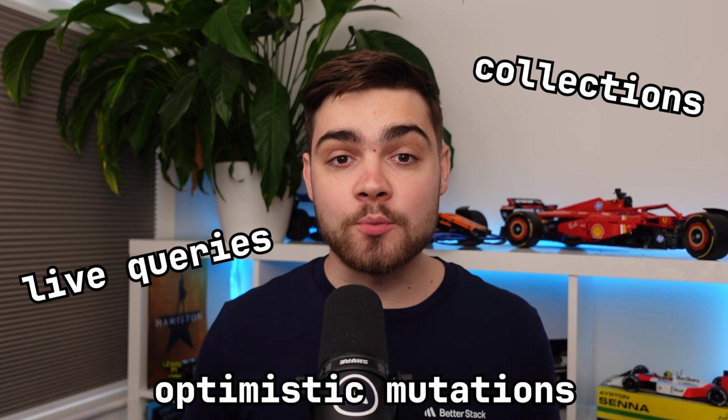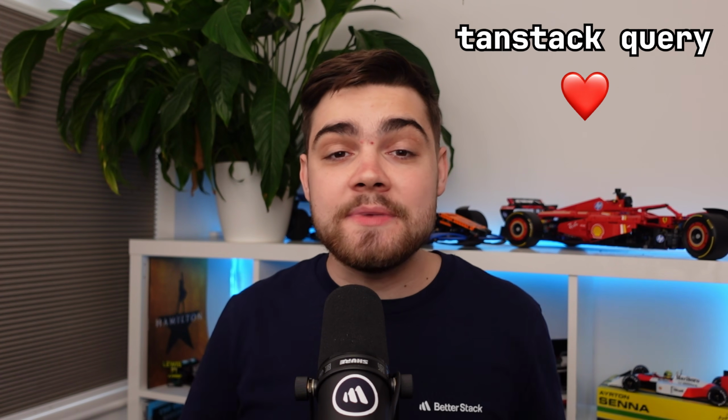TanStack is solving yet another problem in the JavaScript world, this time with TanStack DB. A reactive client store for building super fast apps on sync. It actually extends TanStack Query with collections, live queries, and optimistic mutations that keep your UI reactive, consistent, and blazing fast. Think of it as TanStack Query meets client-side database, which is perfect for local-first, collaborative, or offline-friendly apps.